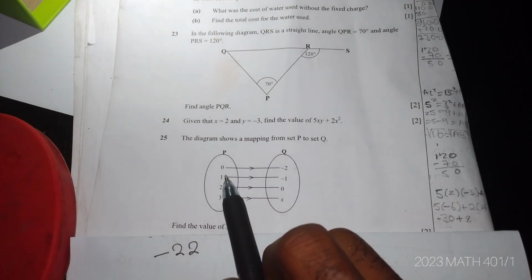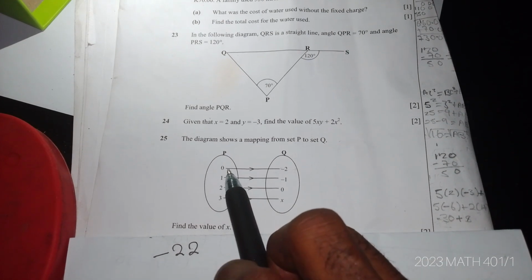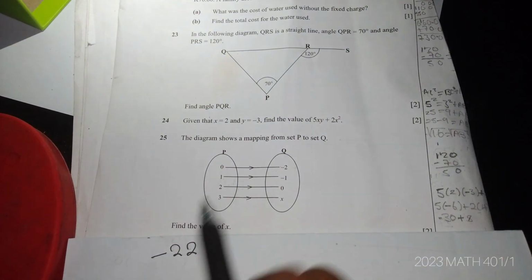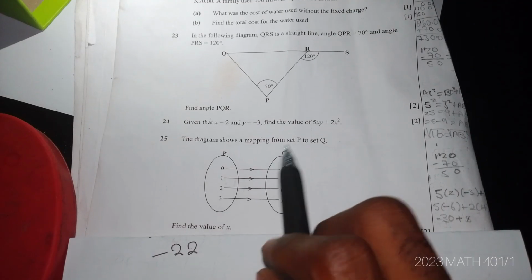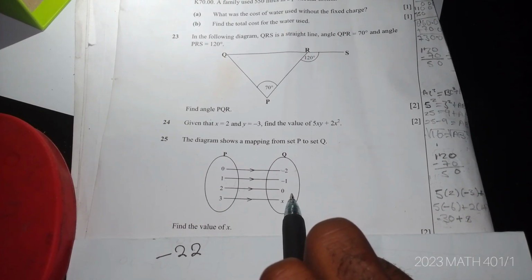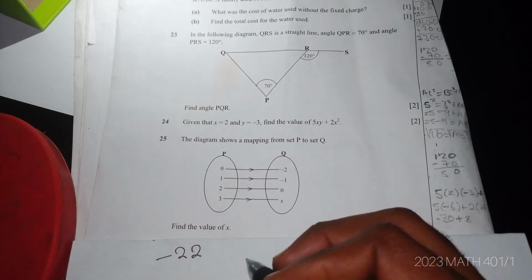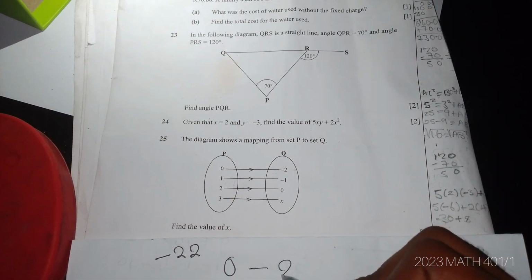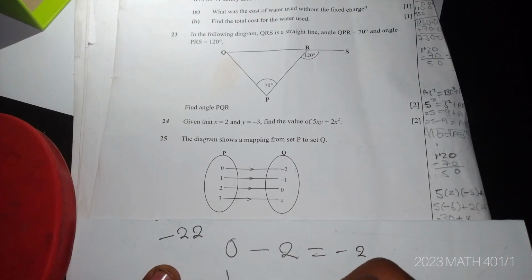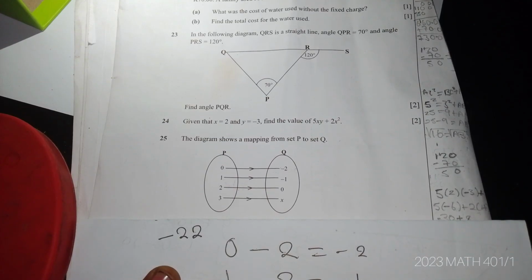So let's check. Which number will give us a minus 2 from a 0 when we either add or subtract? If this is not easy, check the next digit. So you can see by now that they are subtracting a 2 from each of these numbers. So from 0, you subtract a 2, you have a minus 2. From 1, you subtract a 2, you have a minus 1. From 2, you subtract a 2, you have a 0. Then from 3, you subtract a 2, you have what they are calling an x.